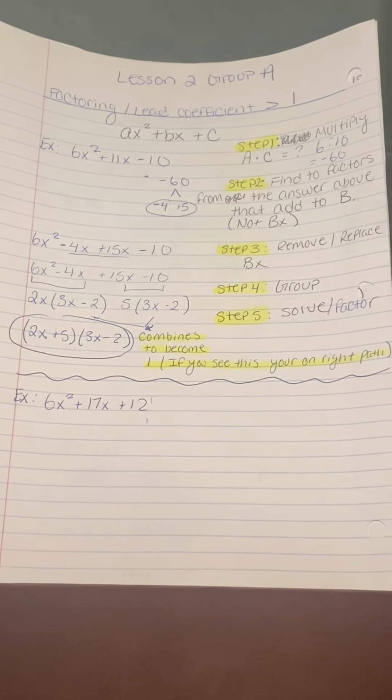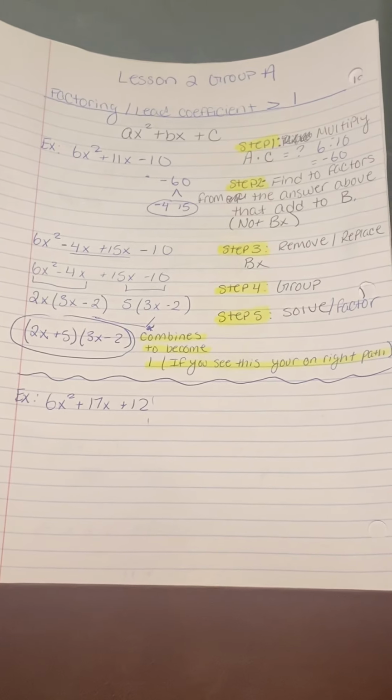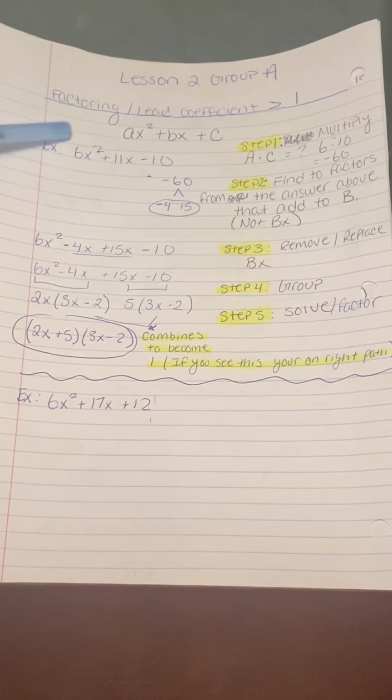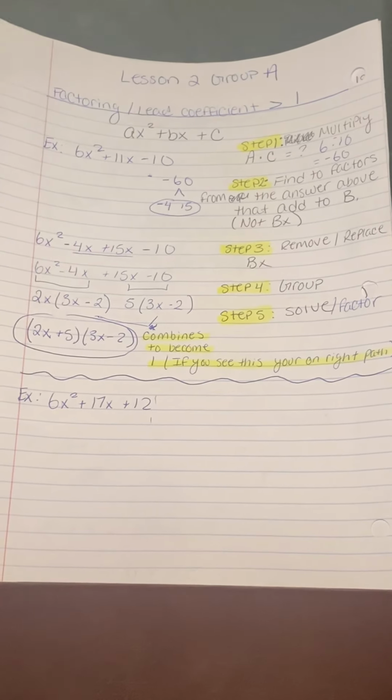So let's talk about a concept that you guys will be introduced to this week, week 33. Factoring polynomials when the leading coefficient is greater than 1.